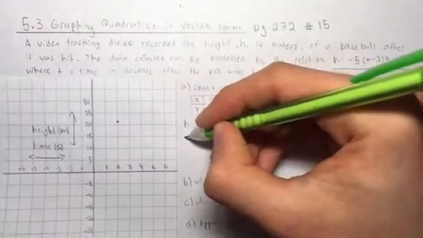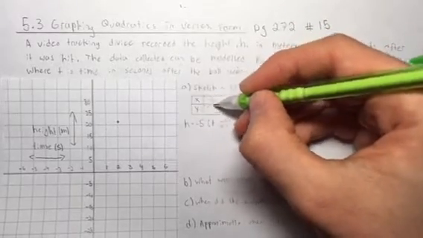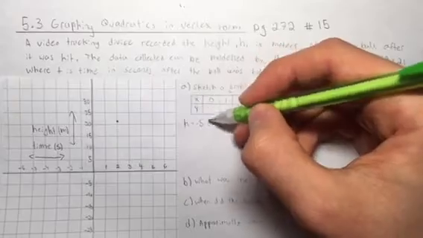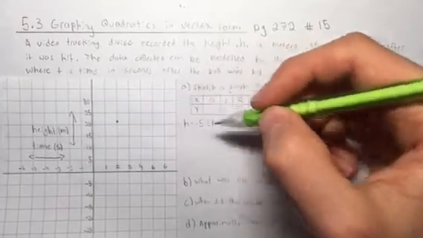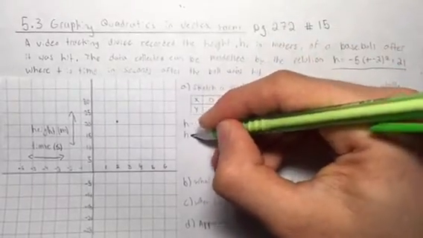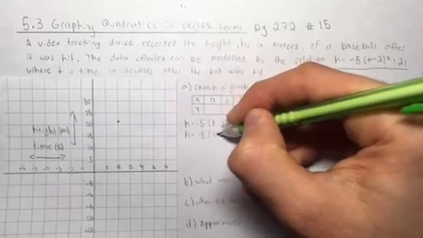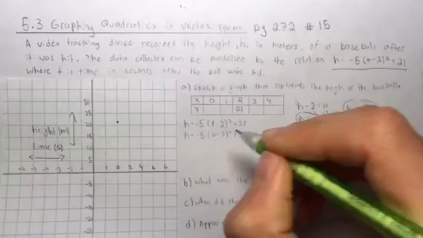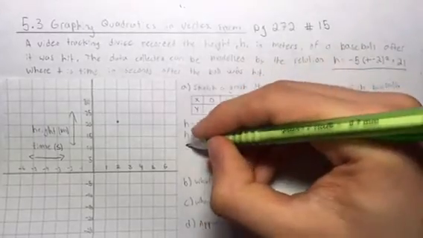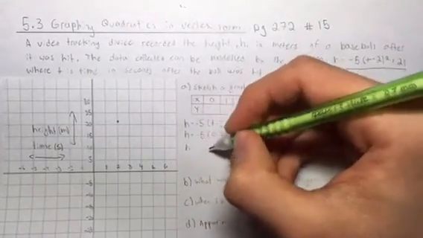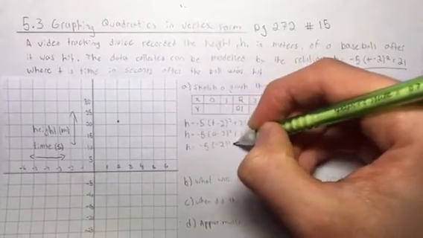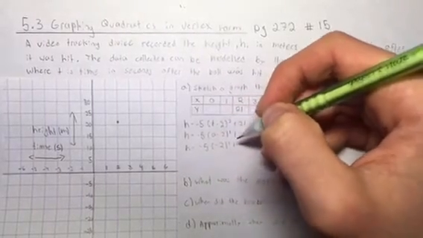You just plug the x value into t, because in this scenario x is t. So h is equal to -5(0 minus 2) squared plus 21. 0 minus 2 is just -2, so h equals -5 times (-2) to the power of 2 plus 21.